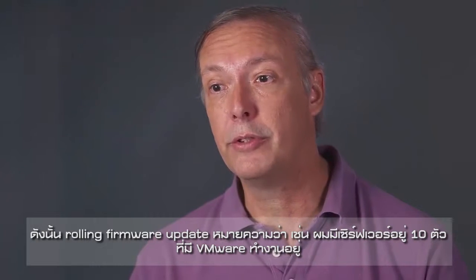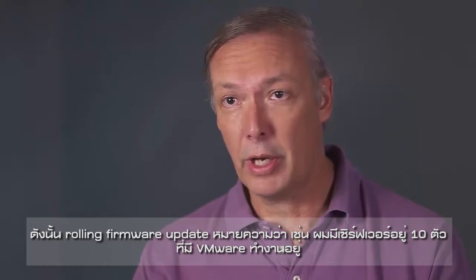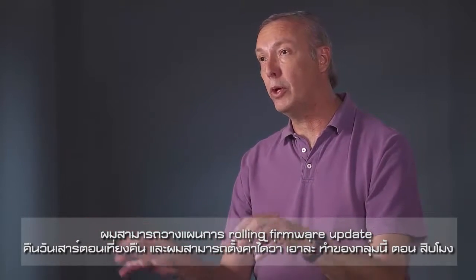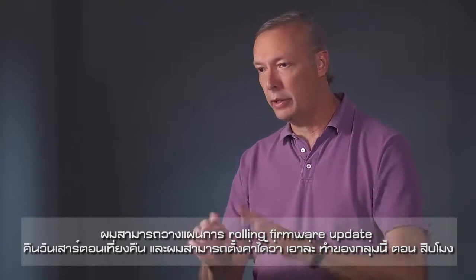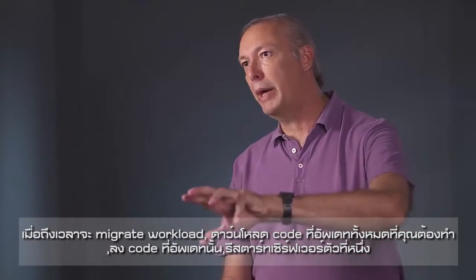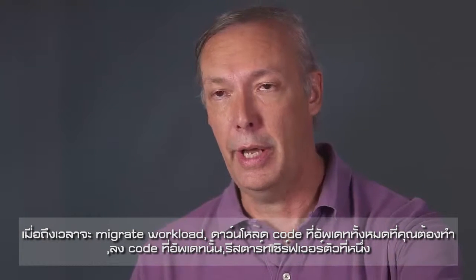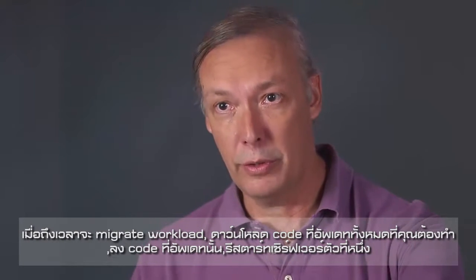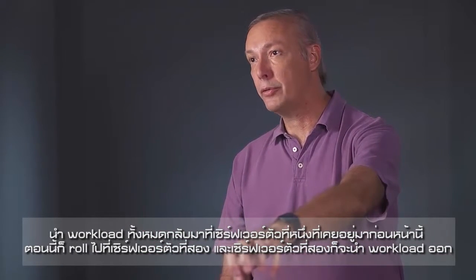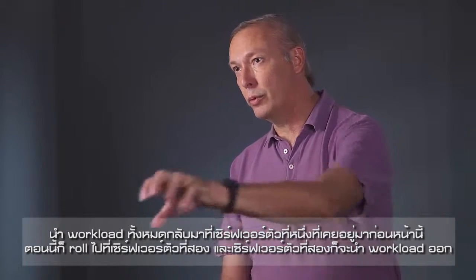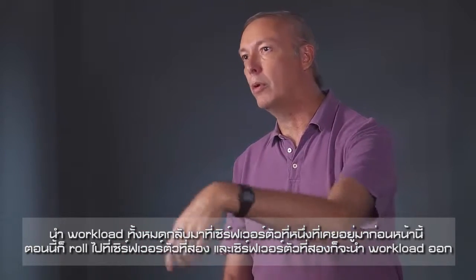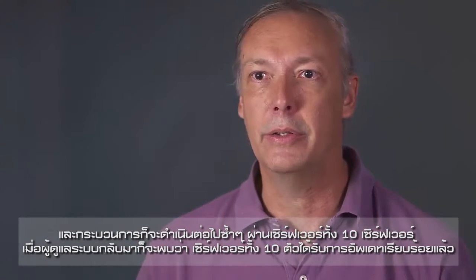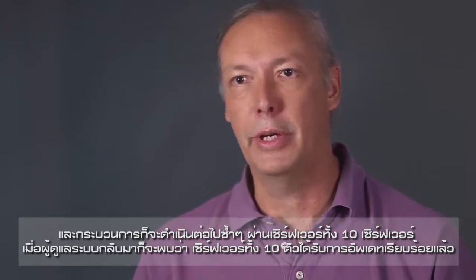So rolling firmware updates means I've got a group of servers. Let's say I've got a cluster of 10 servers with VMware running, and I can schedule to do the rolling firmware update Saturday night at midnight, and I can tell it, okay, do this group of 10. It'll migrate the workload off of server 1, download all the code updates that it has to do, apply the code updates, restart server 1, and bring the workload back to server 1 that it had on it before. Now it rolls to server 2, moves the workload off and repeats the process through all 10 servers. And then the administrator just comes back in and says, oh, I did it, all 10 updated successfully.